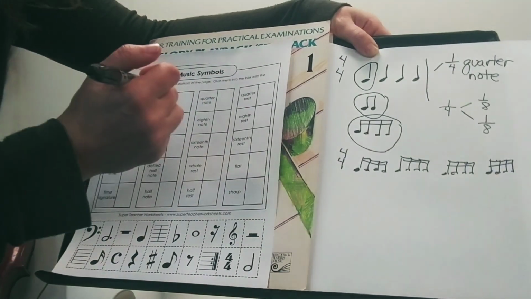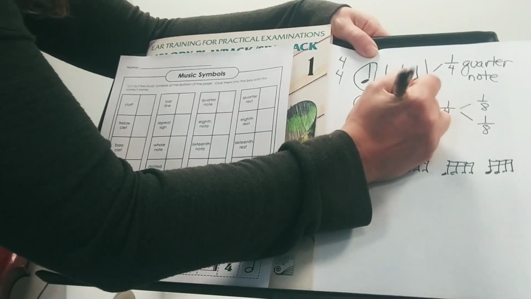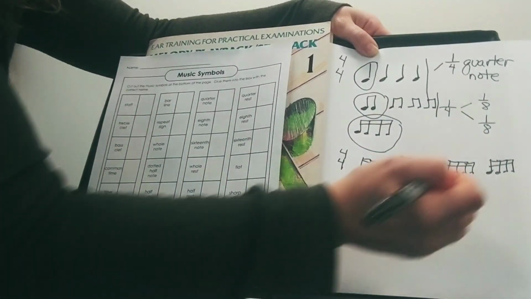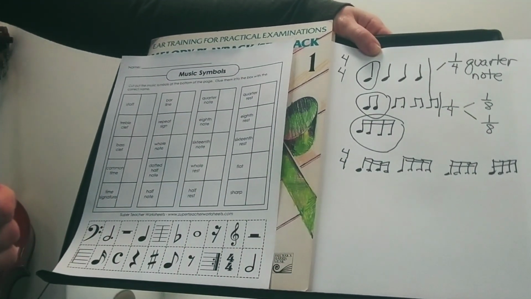How many eighth notes would I need for 1 bar? 8, of course. That's why they're called eighth notes. You need 8 of them in a bar.